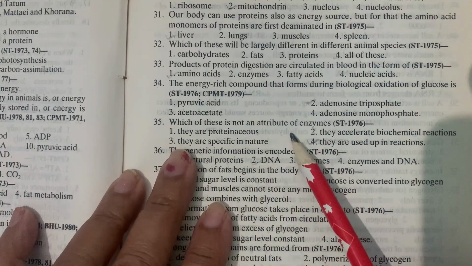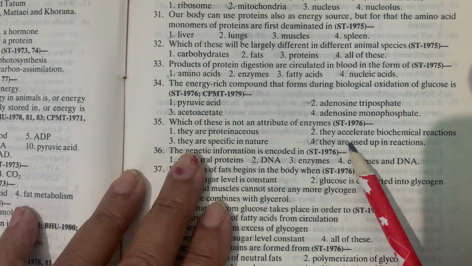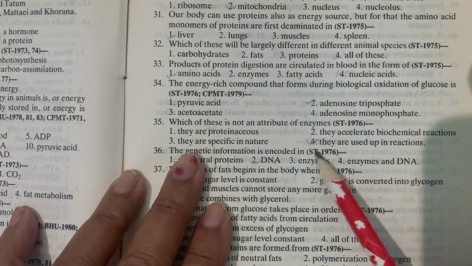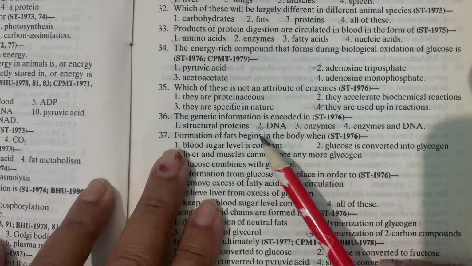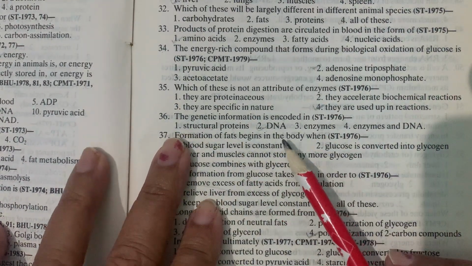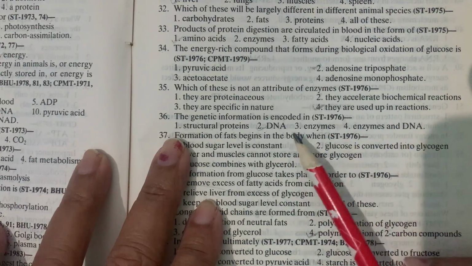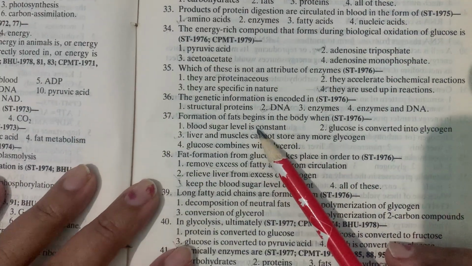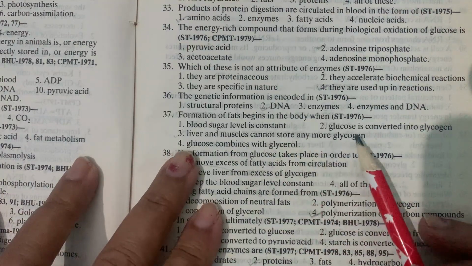Which of these is not an attribute of enzymes? They are proteinaceous, they are specific in nature, they are accelerated by them, they are used up in reaction. This is not an attribute: that they are used up in reaction. The genetic information is encoded in structural proteins, DNA, enzymes, or DNA and enzymes. It is in DNA.